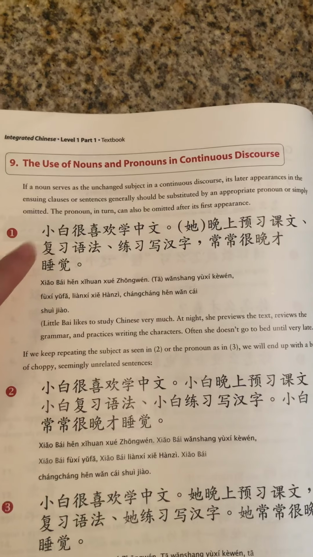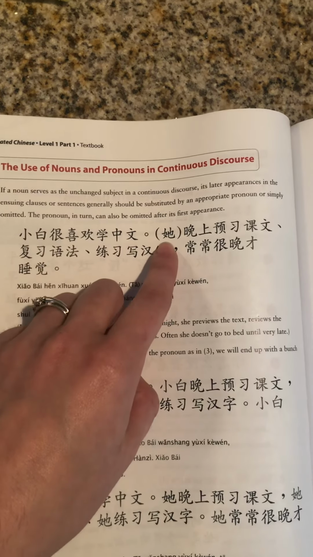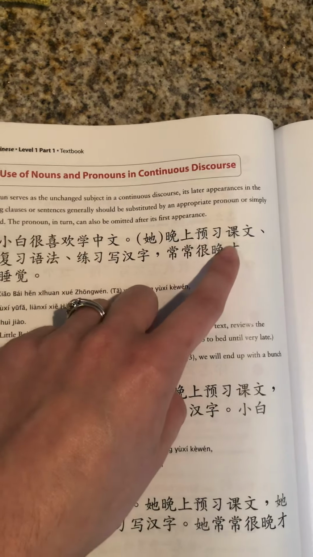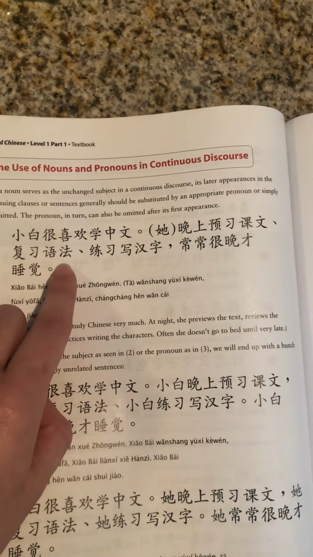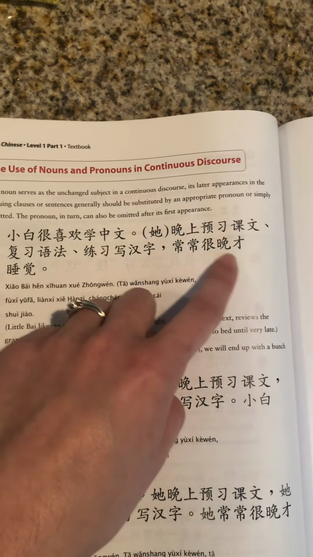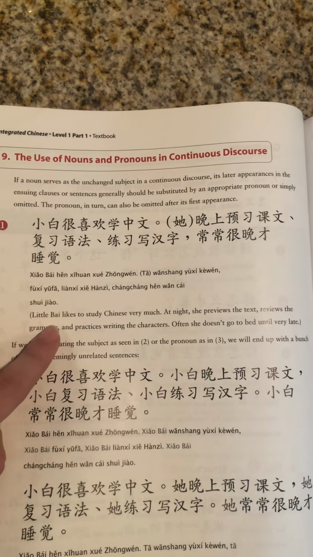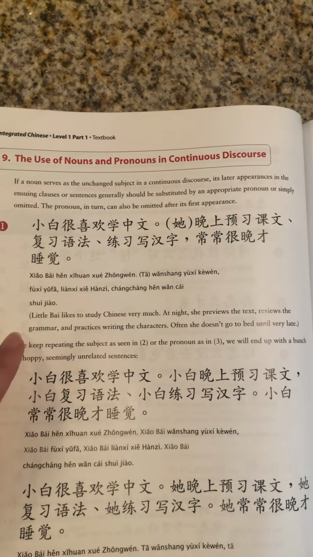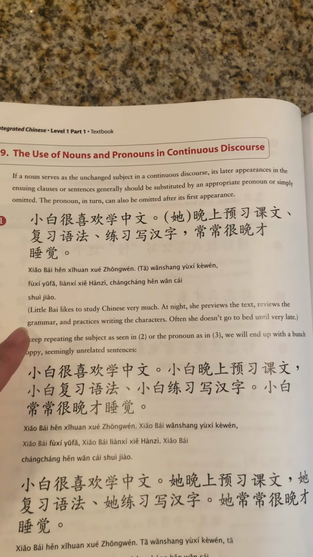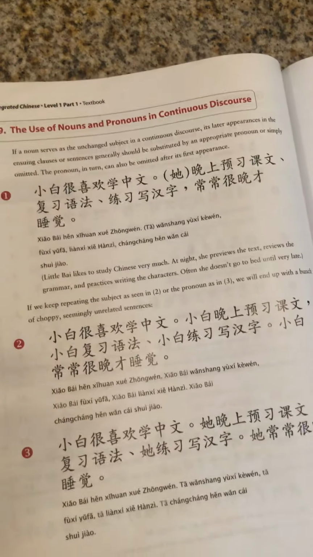Number 1. 小白很喜欢学中文. Here in parentheses you have 他, she. 晚上预习课文，复习语法，练习写汉字，常常很晚才睡觉. So meaning little Bai likes to study Chinese very much. At night, she previews the text, reviews the grammar, and practices writing the characters. Often she doesn't go to bed until very late. So they change it up there.